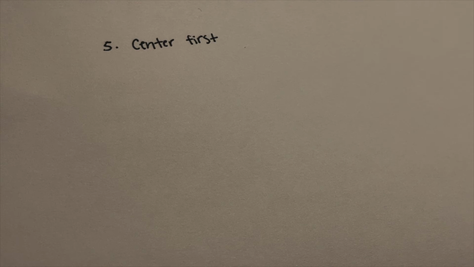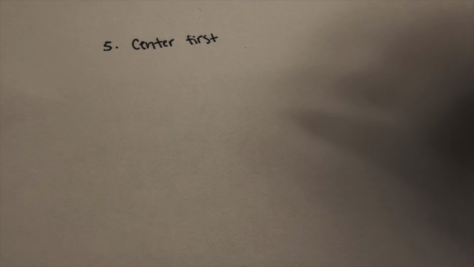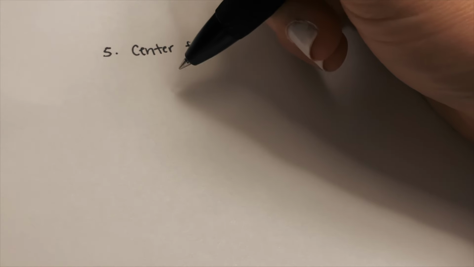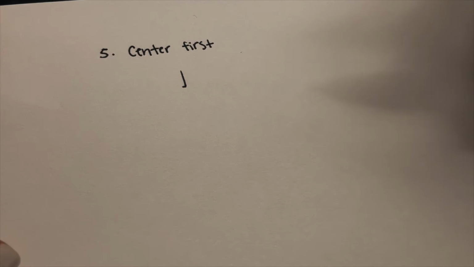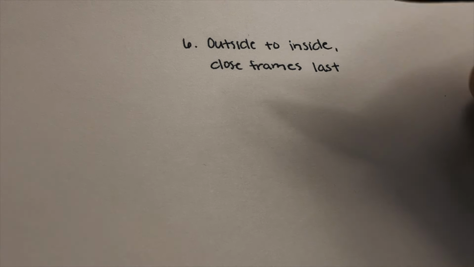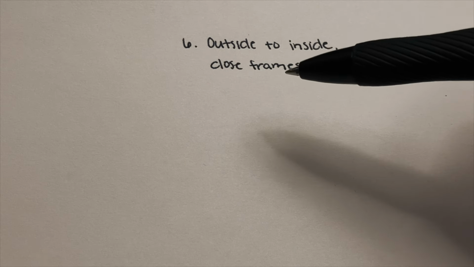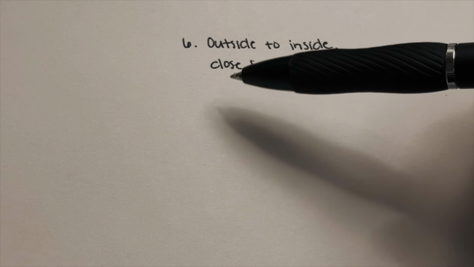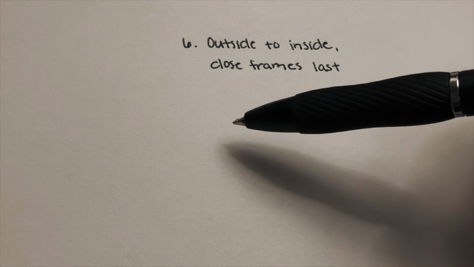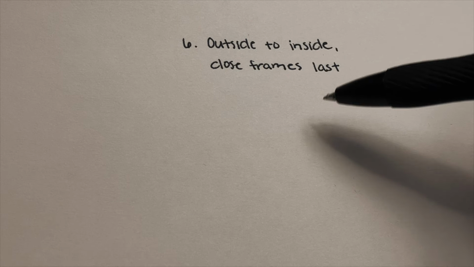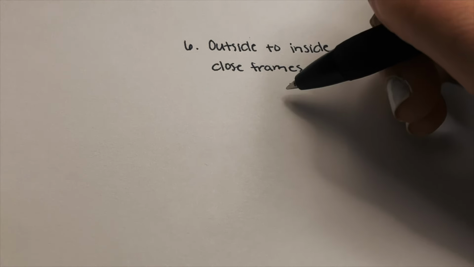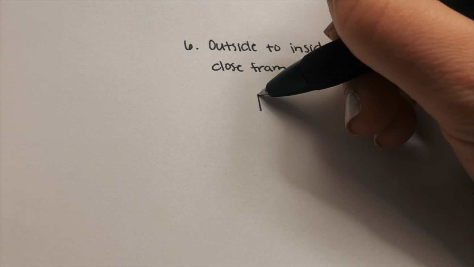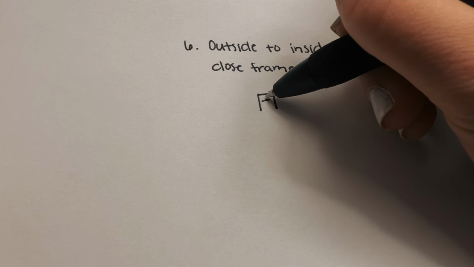Rule number 5, in vertically symmetrical characters, the center always comes first. So that might look like doing that stroke and then the strokes on either side. And then finally for the last rule, rule number 6, we're going to always move from the outside to the inside and close the frames last. And that will make more sense once you see the drawing of it. So it's like the boxed type characters. So we're doing the frame portion first. Then we move on to what's inside.